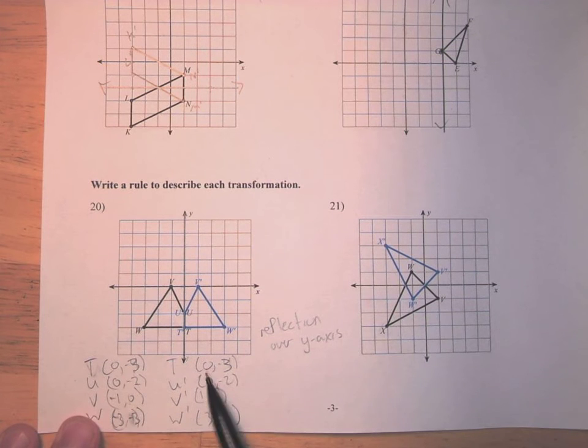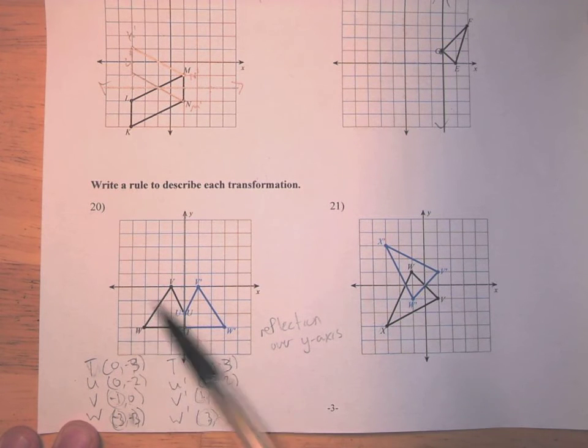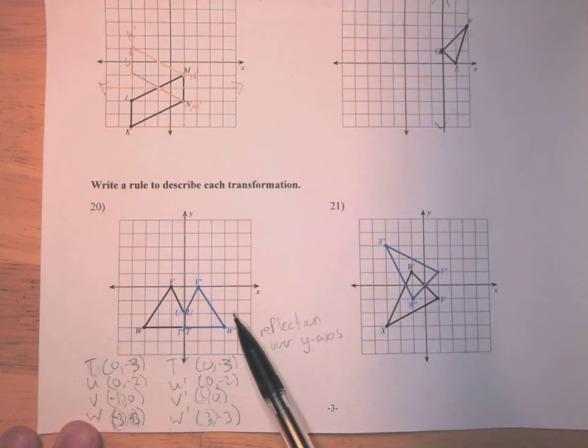Okay, 0, 0, that doesn't really mean anything to us. 0, 0, okay. Negative 1 becomes a 1, and negative 3 becomes a 3. Okay, so what's happening is we're getting the opposite of the x value. Now here, if we take the opposite of 0, it's still 0. But the opposite of negative 1 is positive 1, and the opposite of negative 3 is positive 3. So anything that's over here in negative land, when I reflect it, ends up over here in positive land.